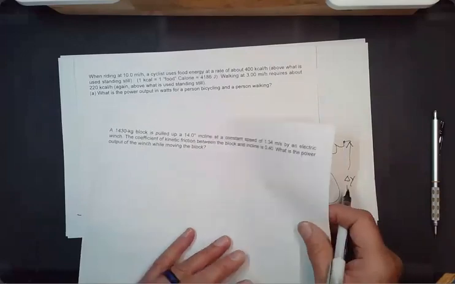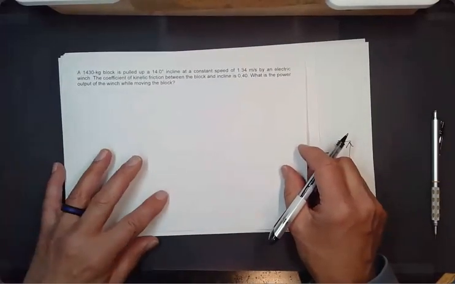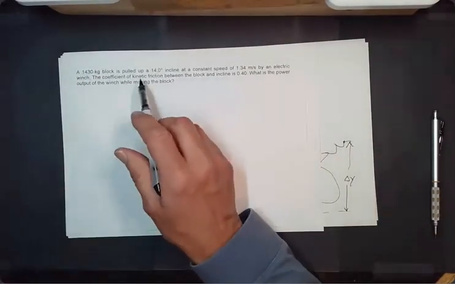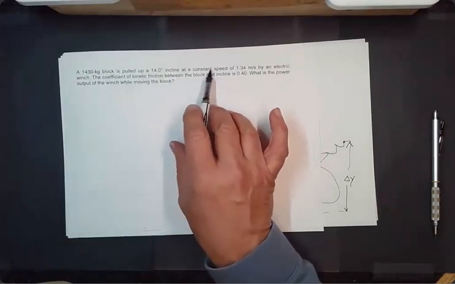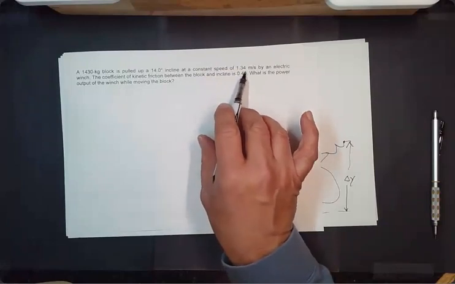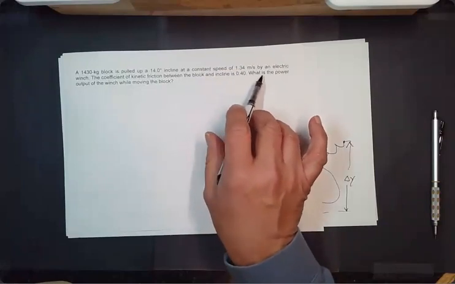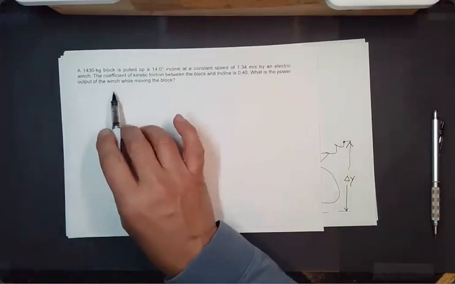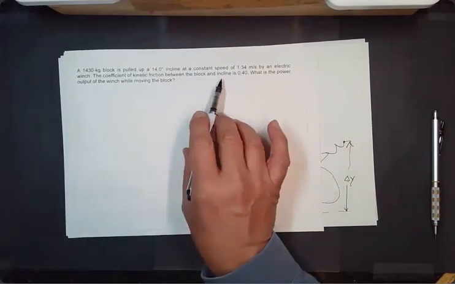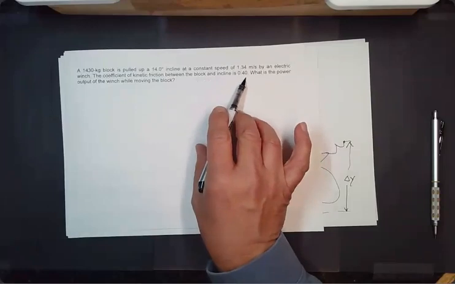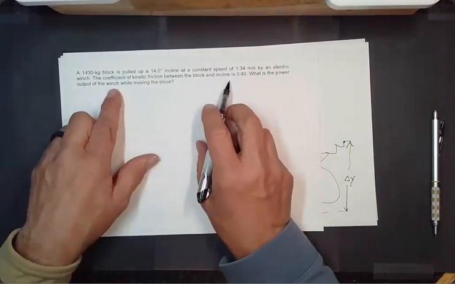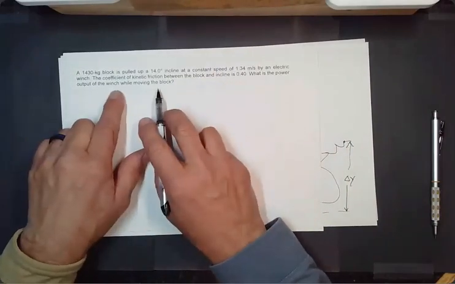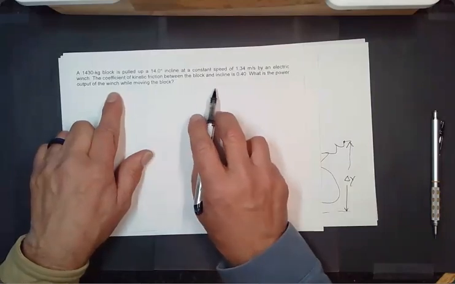This one, though, tosses in a new idea. A 1,430 kilogram block is pulled up a 14-degree incline at a constant speed of 1.34 meters per second by an electric winch. The coefficient of kinetic friction between the block and the incline is 0.40. This is just like the situation we just looked at, except we're given numbers here, but it asks, what is the power output of the winch while moving the block?